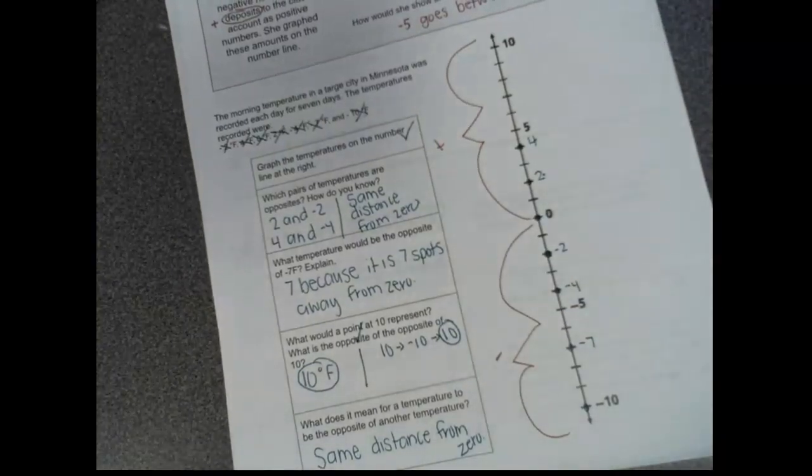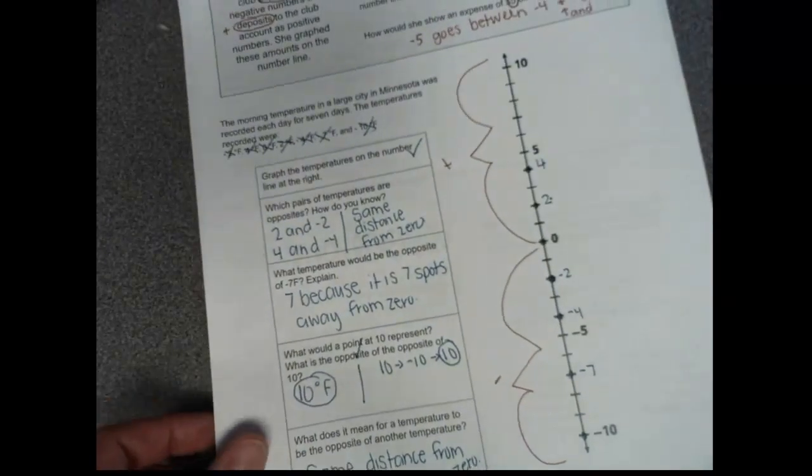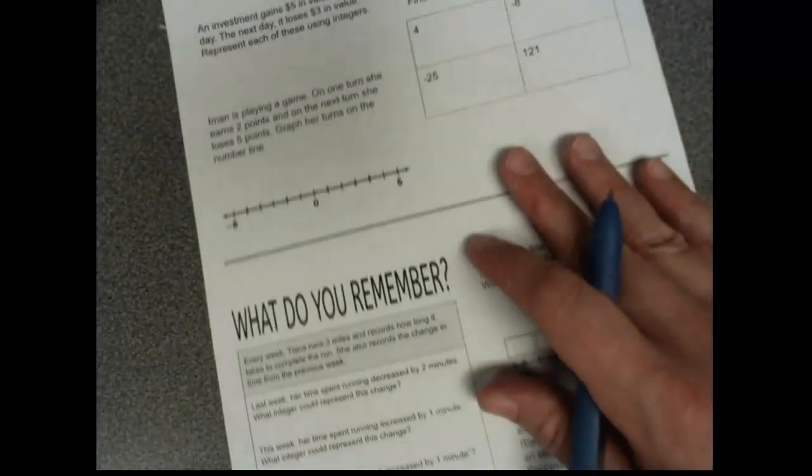Okay, remember at any time, since this is a recording, you can pause it, you can go back, you can listen to it again. That's a great thing about the recording. So if you don't get something the first time, just go back and try it again. Okay, we're heading to the next page.